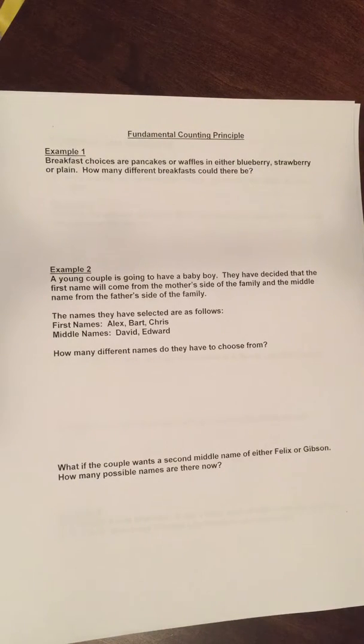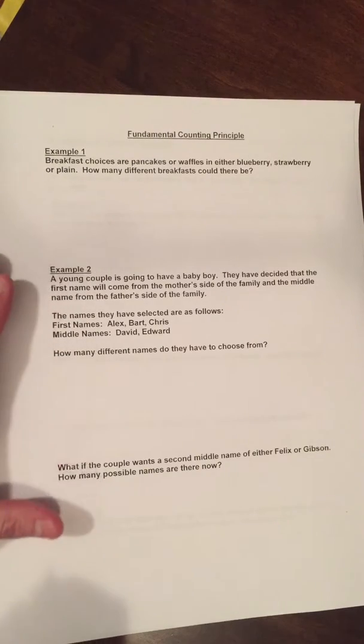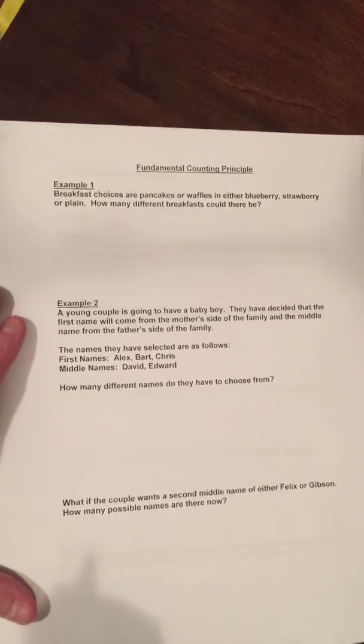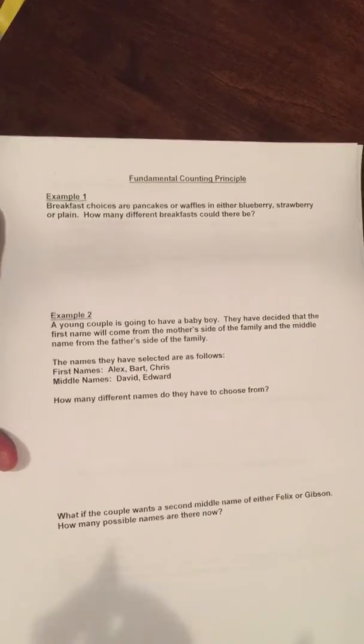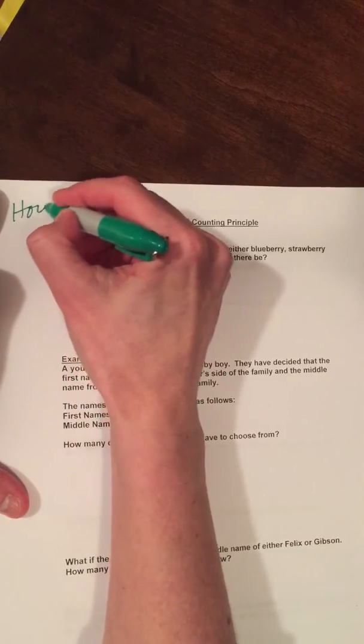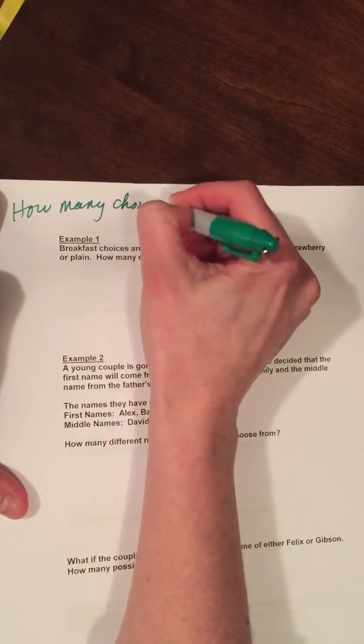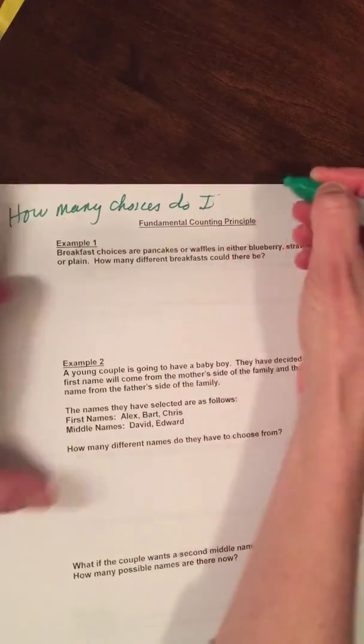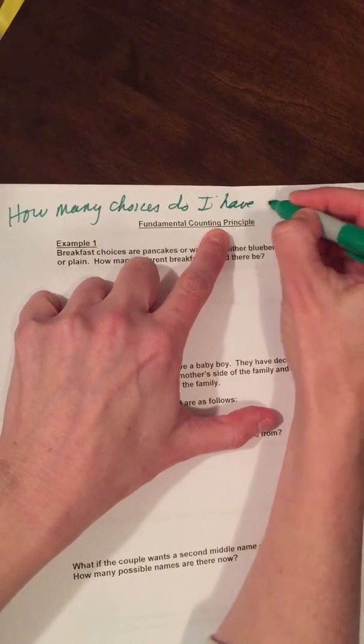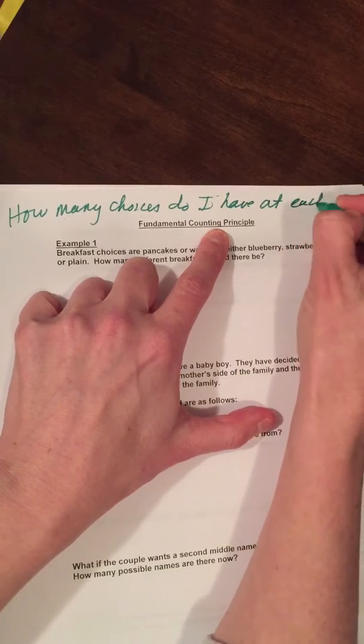Morning, everybody. The first lesson that we're going to cover in permutations and combinations is the fundamental counting principle. And before we start, at the very top of your note, I want you to write this question down. How many choices do I have at each stage?